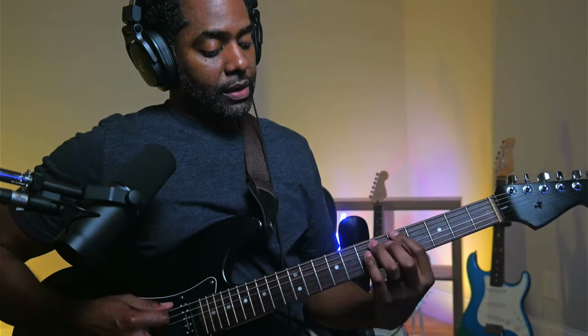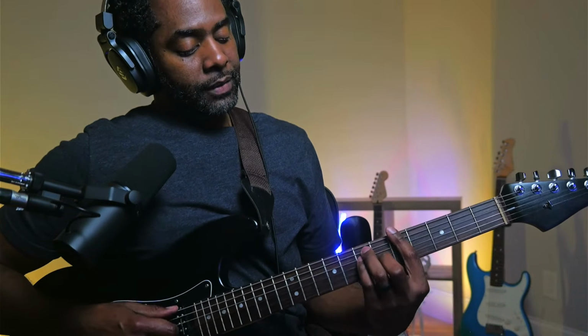Over a major chord, there are actually three modes that go over it. So if we're going to use this A major, in this case it's the Ionian mode. And I'm only doing this for demonstration purposes.